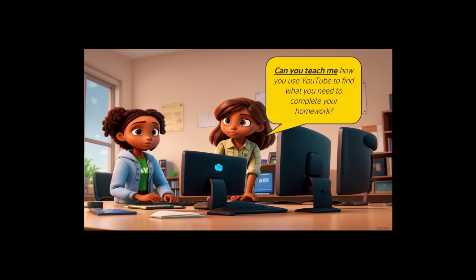For example, during an events-based session, while the child is talking about their experiences with YouTube, we can ask them, "Can you teach me how you use YouTube to find what you need to complete your homework?" And the child's response will be demonstrating their interactions, constraints, problem-solving, and decision-making process to complete their homework. This example will be more detailed in the coming slides.